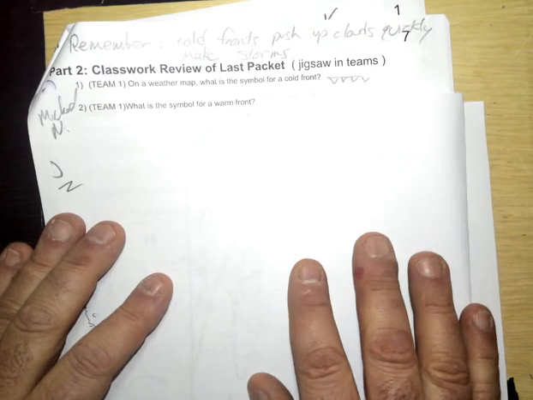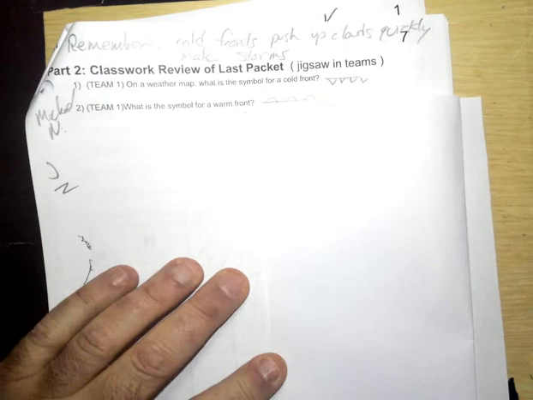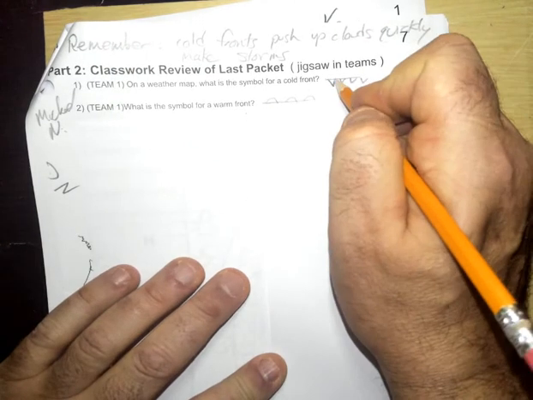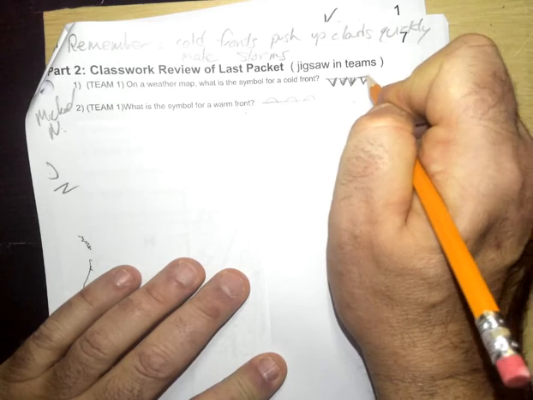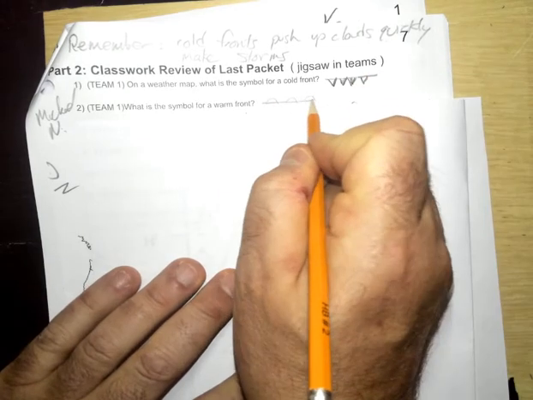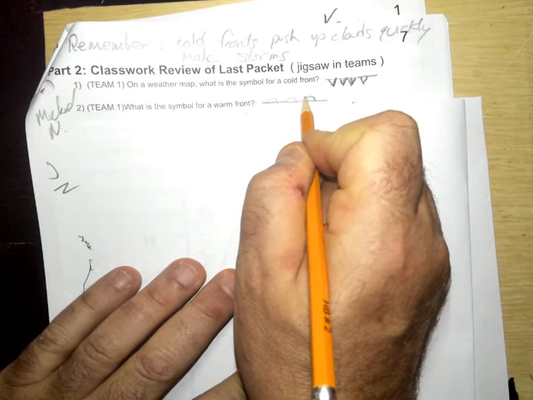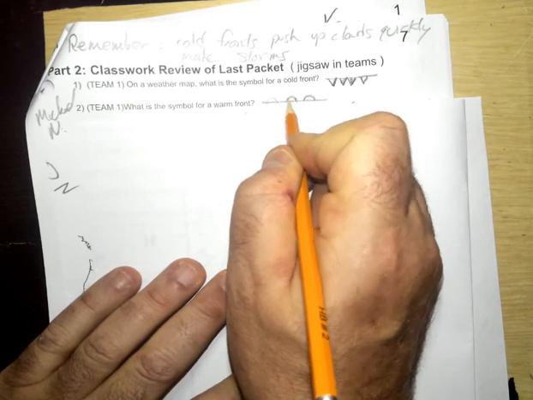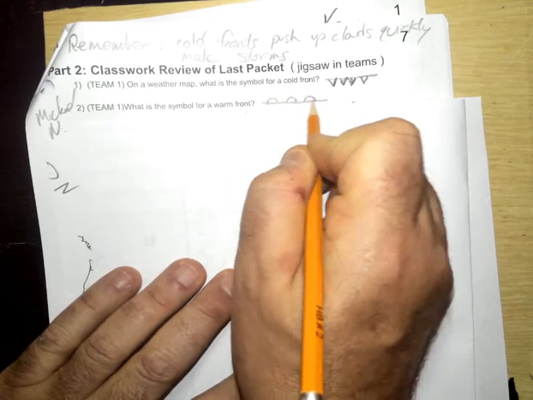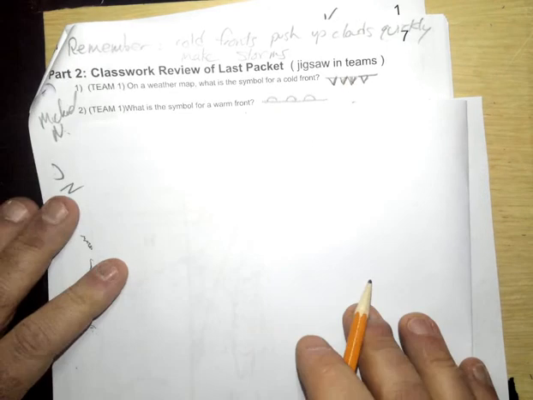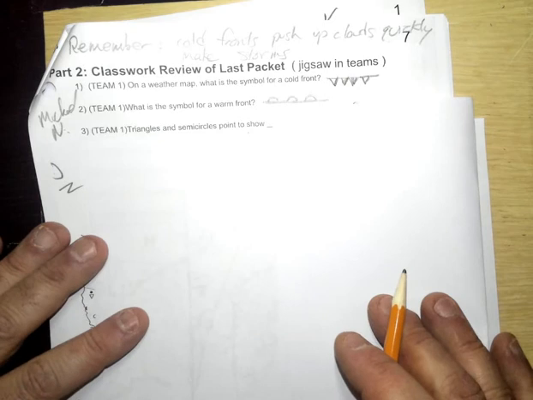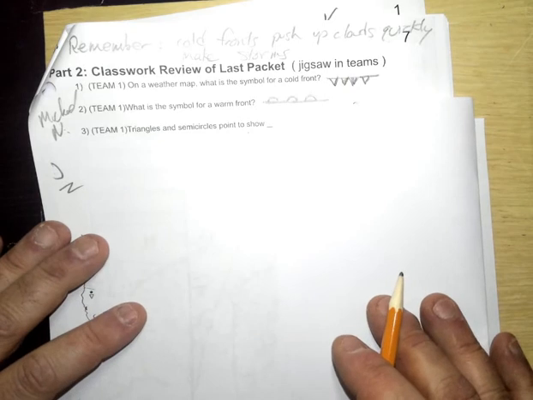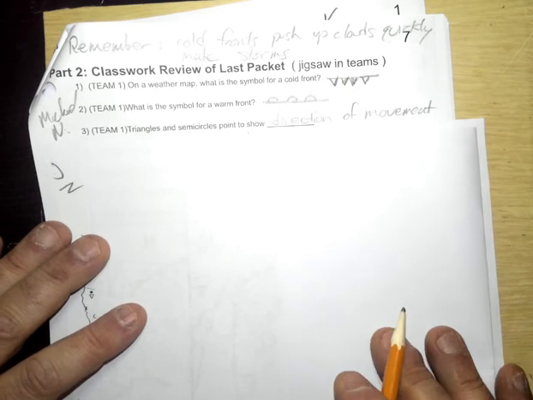Half circles, yes indeed. Let's make this a little bit more dramatic, more pointy here for the triangles. Make it more obvious. And then round. I think of the warm front as the warm sun coming up over the horizon, and the triangles are the icy icicles on the roof line. Okay, back to Michael. Triangles and semicircles point to show what? Yep, the direction of movement.